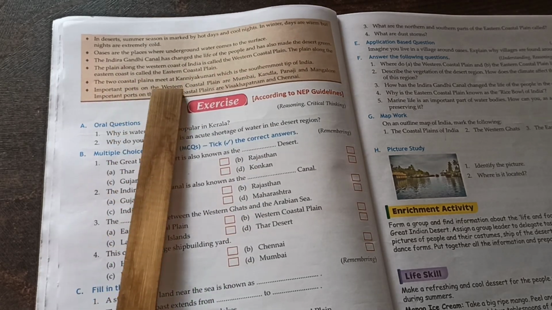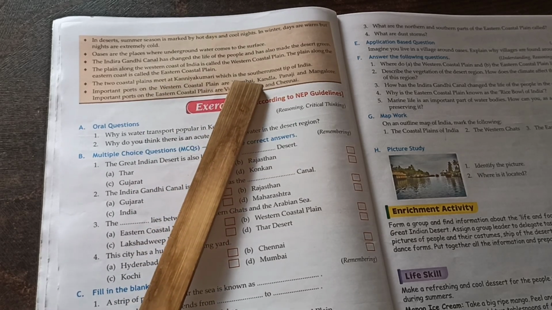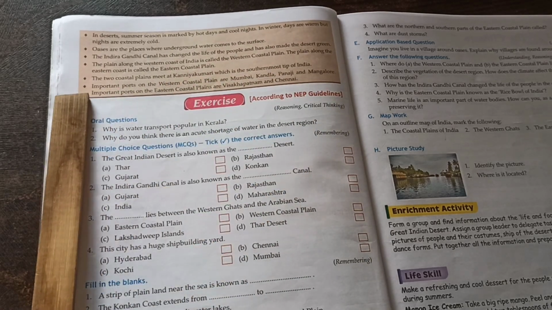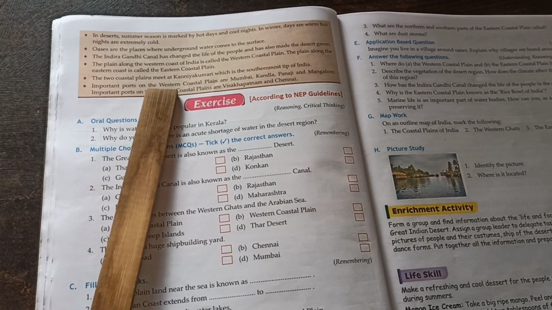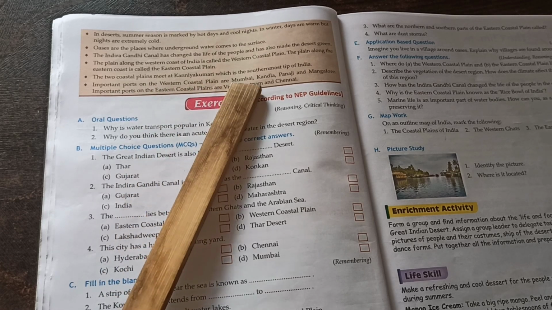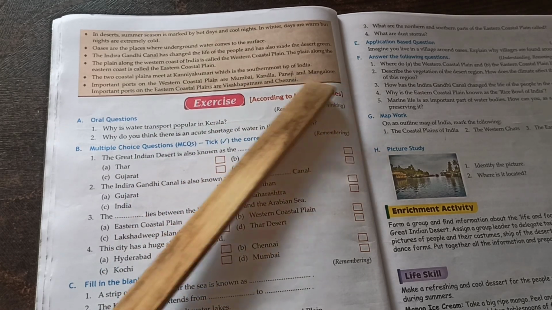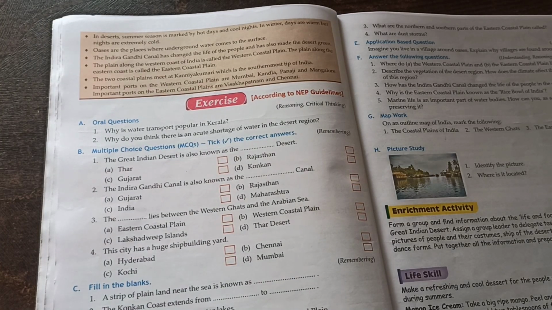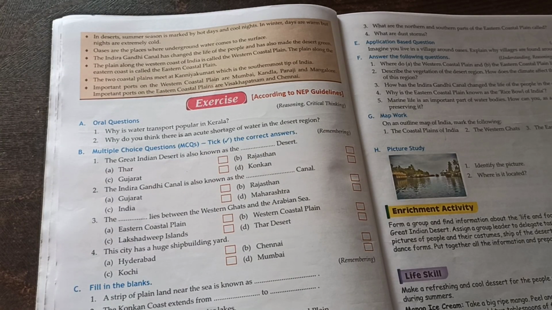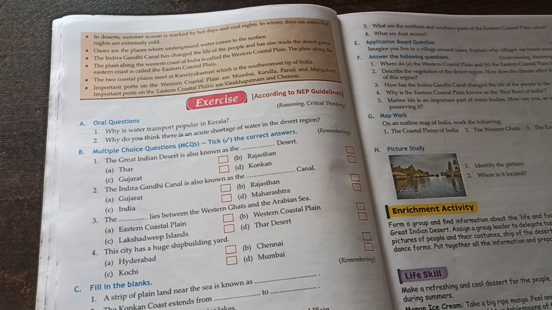The two coastal plains meet at Kanyakumari, which is the southernmost tip of India. Important ports of the western coastal plain are Mumbai, Kandla, Panaji, and Mangalore. Your teacher can ask you to write down or make a list of the main important ports.